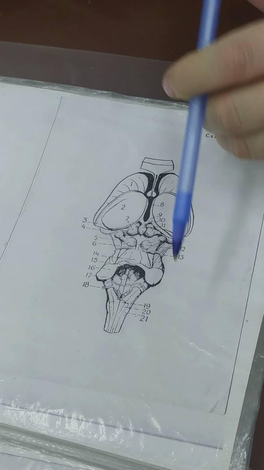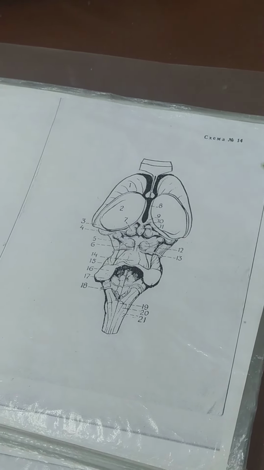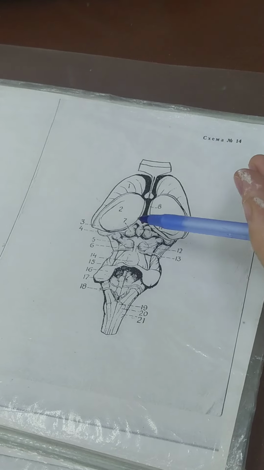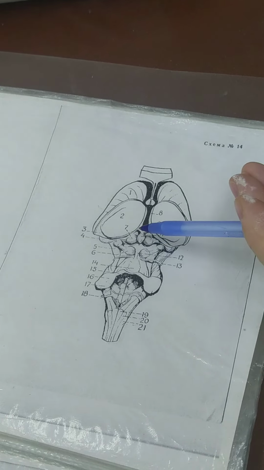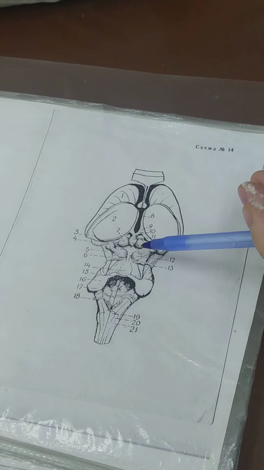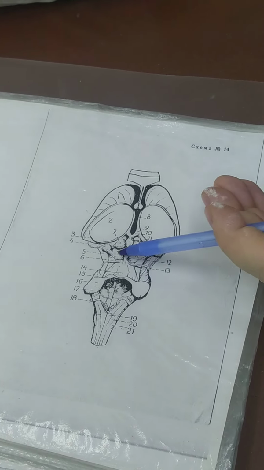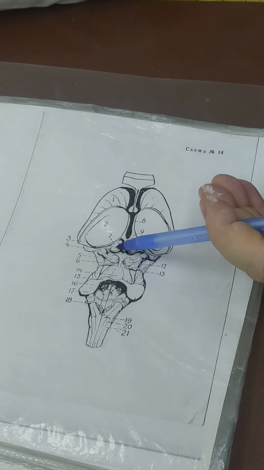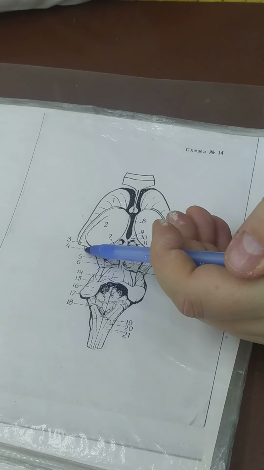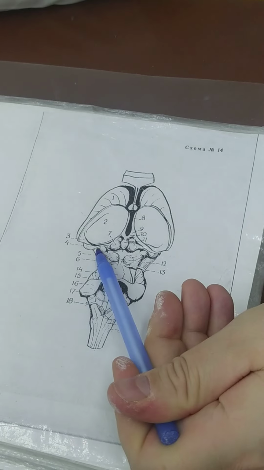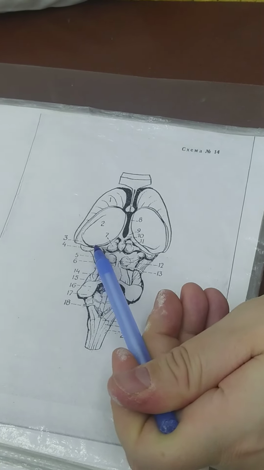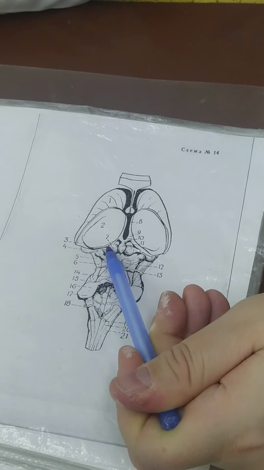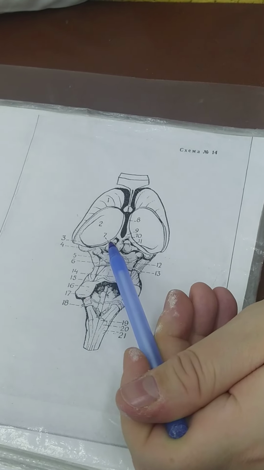Below the thalamus, we know that there will be midbrain, yes, and the dorsal part of the midbrain forms this. It is lamina quadrigemina or colliculi of the midbrain, superior colliculi and inferior colliculi. Superior colliculi of the midbrain are connected with the lateral geniculate body by the arm of the superior colliculus, and they form a subcortical visual center.